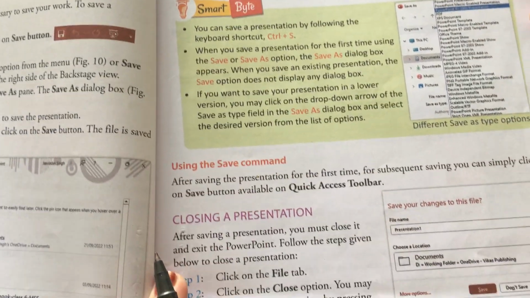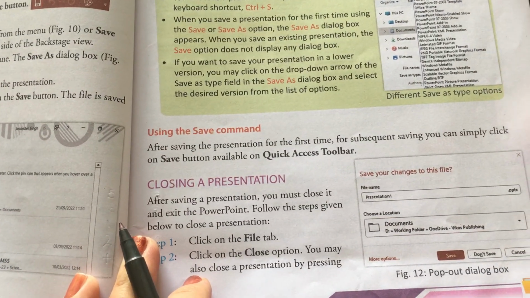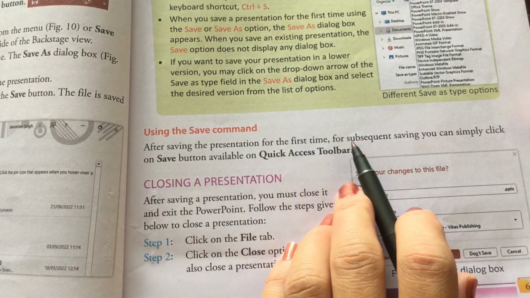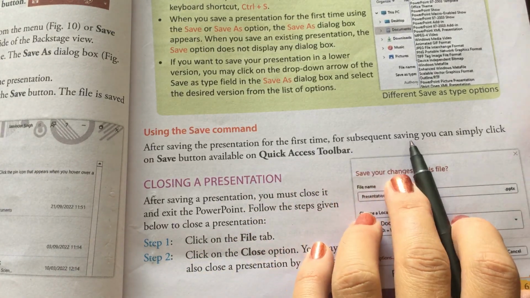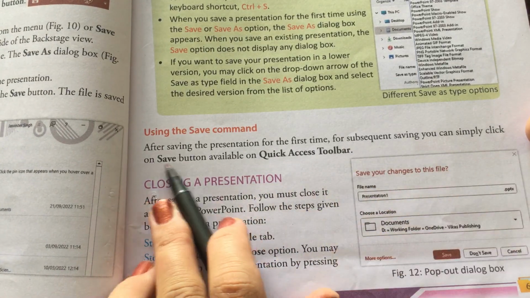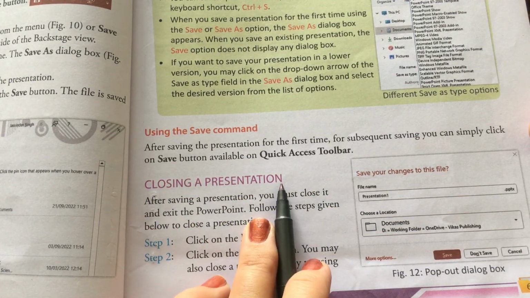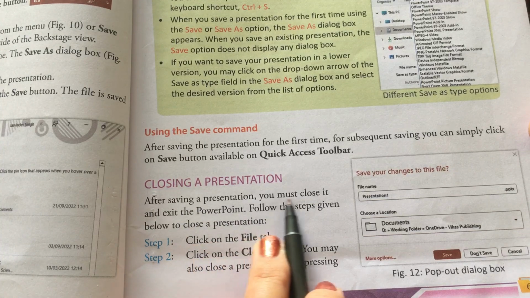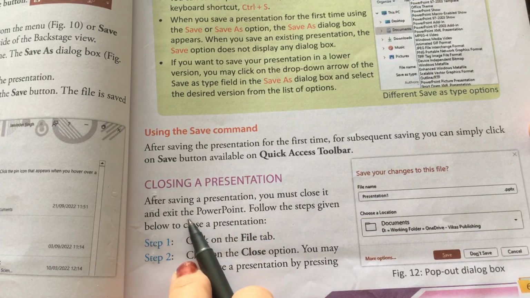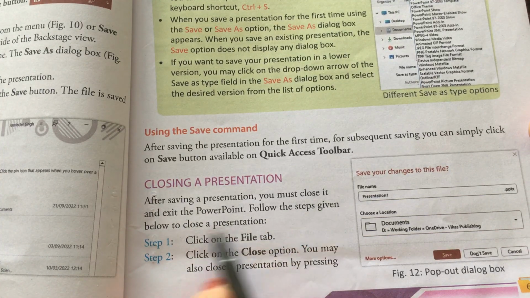Using the Save command. After saving the presentation for the first time, for subsequent saving, you can simply click on the Save button available on the Quick Access toolbar. Closing a presentation. After saving a presentation, you must close it and exit PowerPoint. Follow these steps. Click on the File, click on the Close.